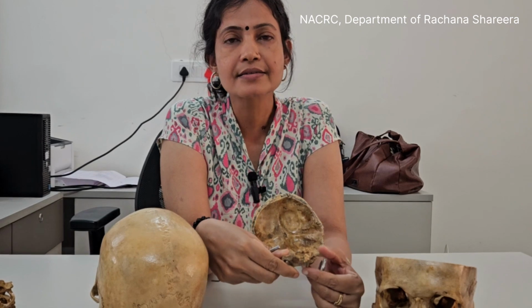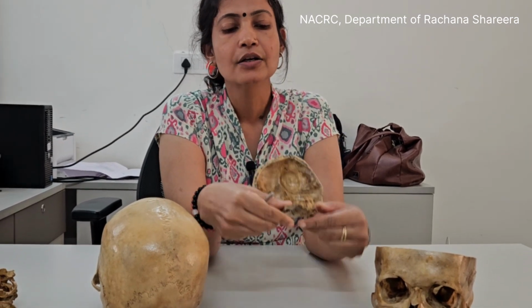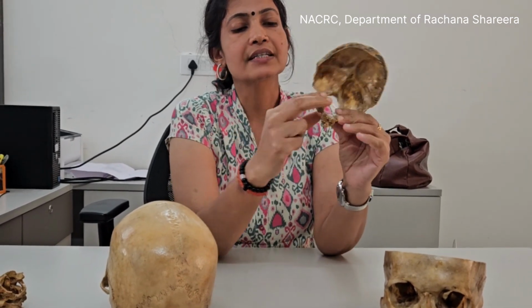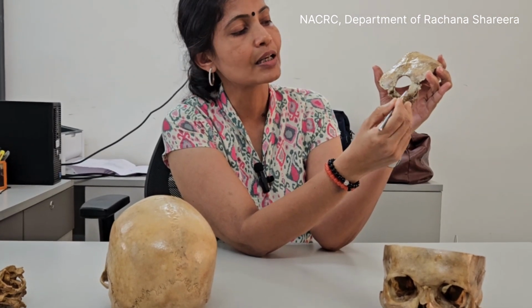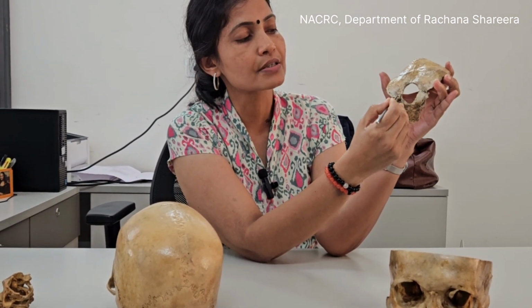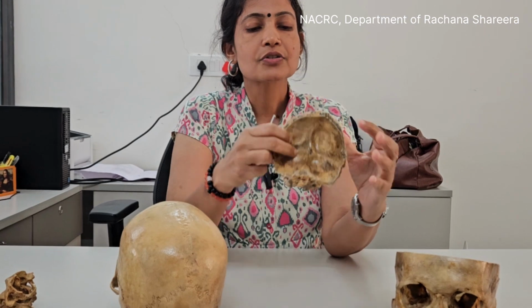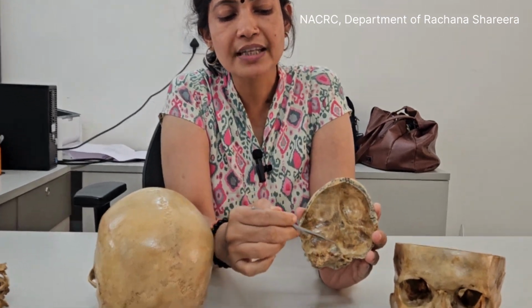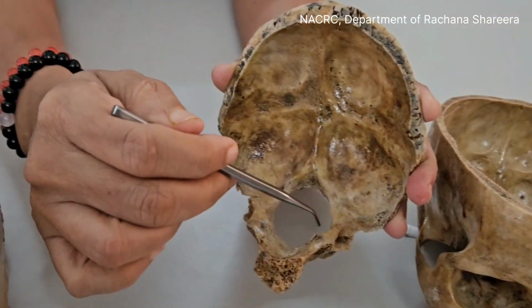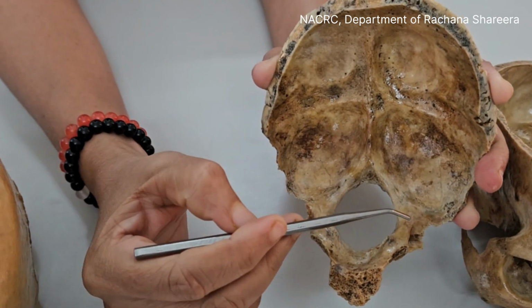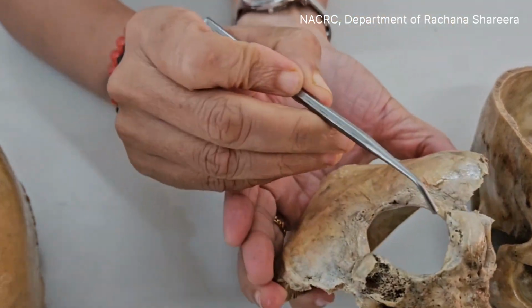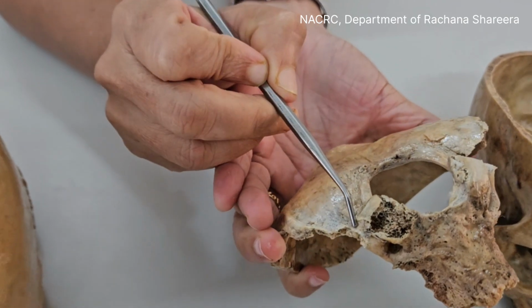Our last part is the condylar part, so called because it contains the two occipital condyles. That is the importance of this part. The condylar part forms the lateral margin of the foramen magnum. It has two surfaces, superior surface and inferior surface.